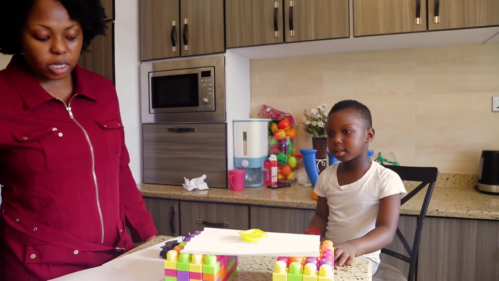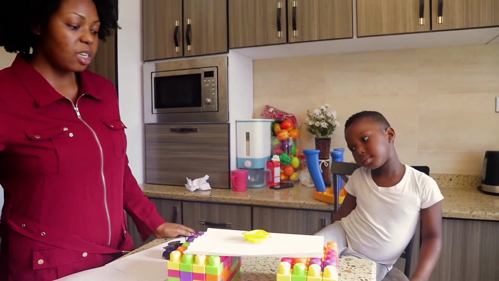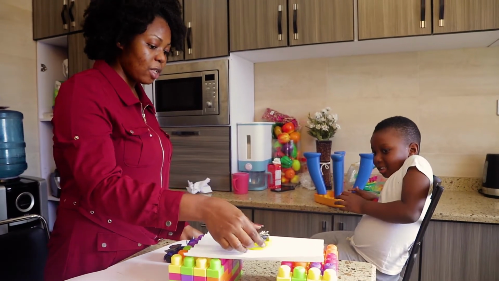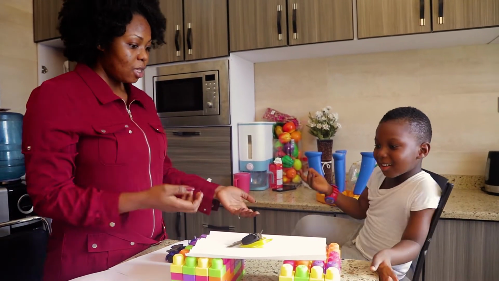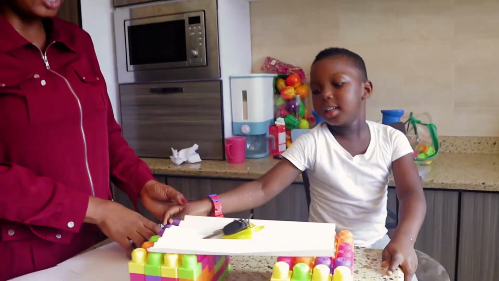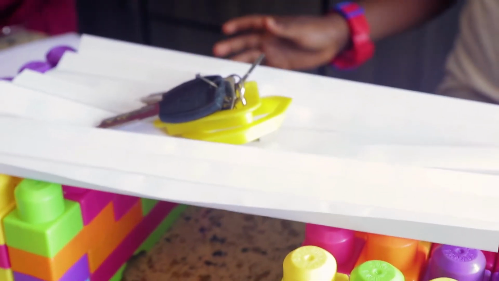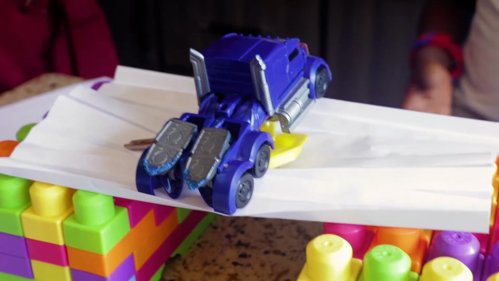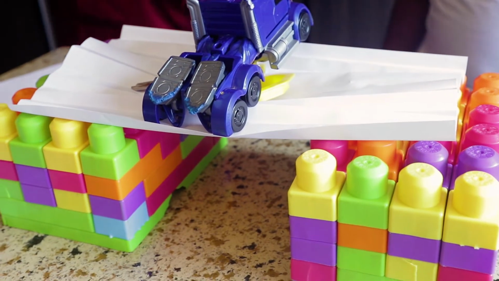Okay. Where are the keys? That's quite heavy. I'm going to put it on it. It's not falling. It's not falling because you're a good engineer. And this is how we are going to get all our contracts. Let's put our auto on. It's not falling. See, our bridge hasn't collapsed yet.